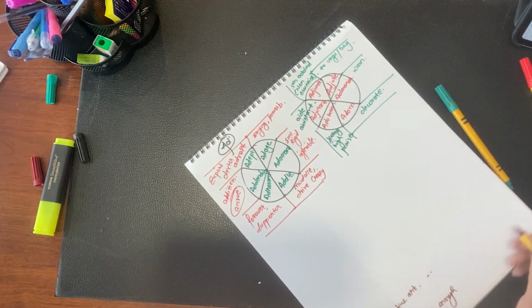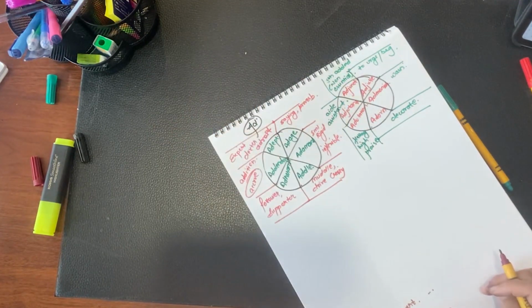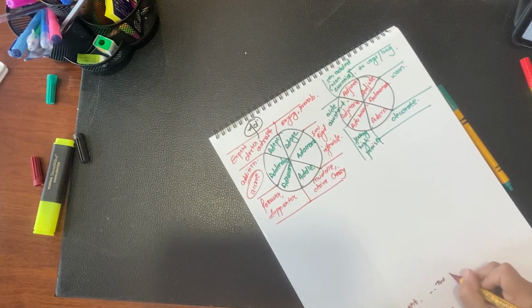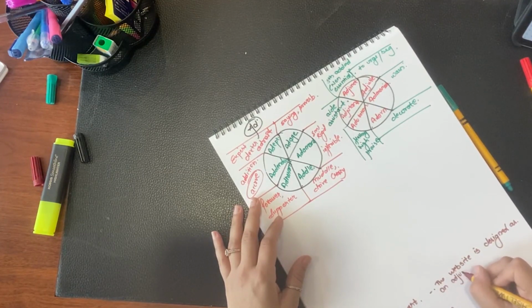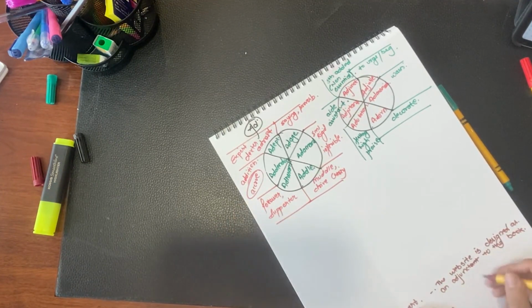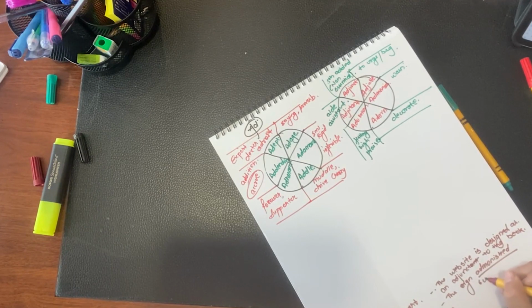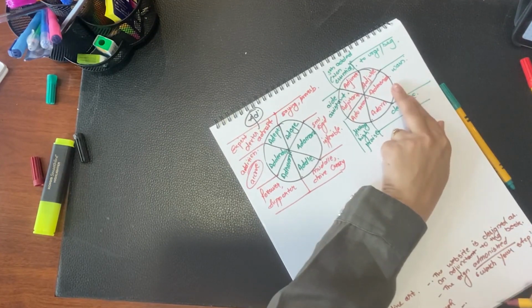Now let's make it clear to you through sentences. Adjunct is something which is added but is not essential. The website is designed as an adjunct to the book. The sign admonished, watch your step, means the sign warns. Admonish means to warn. Okay, so the sign warns.